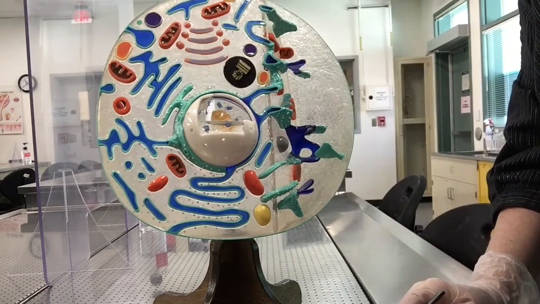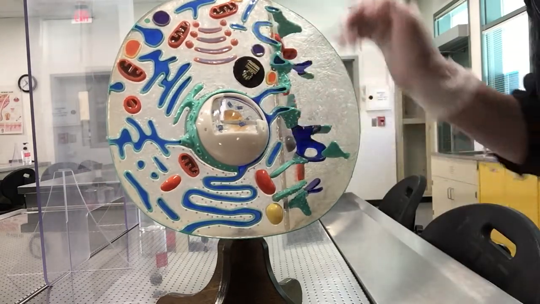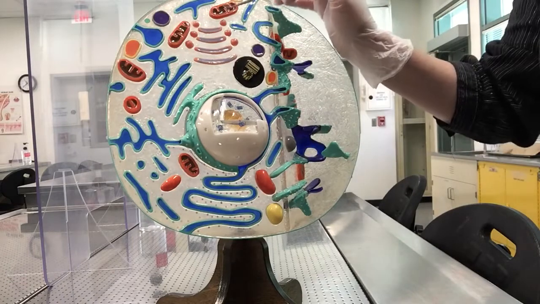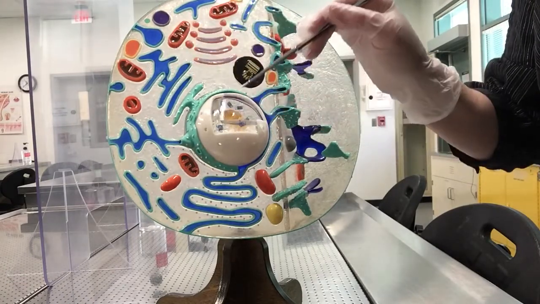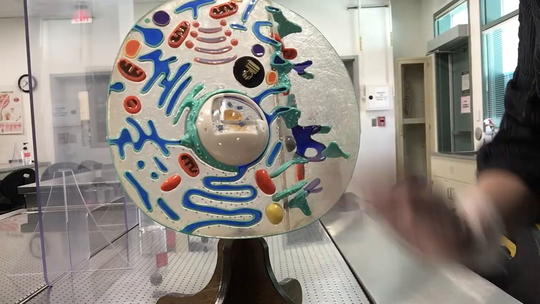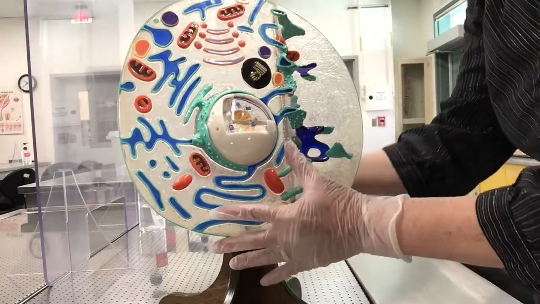Then you need energy to do all these processes. And here mitochondria are organelles that are going to provide energy for all those cellular processes.